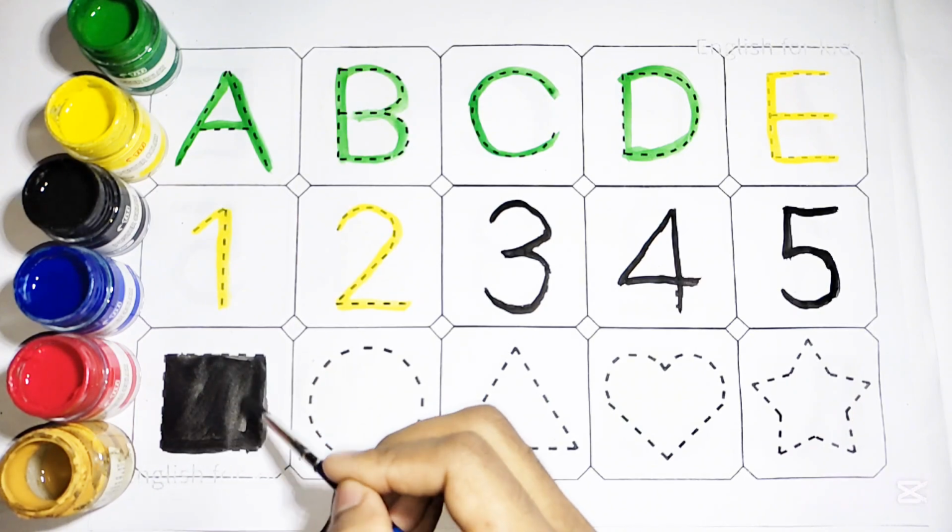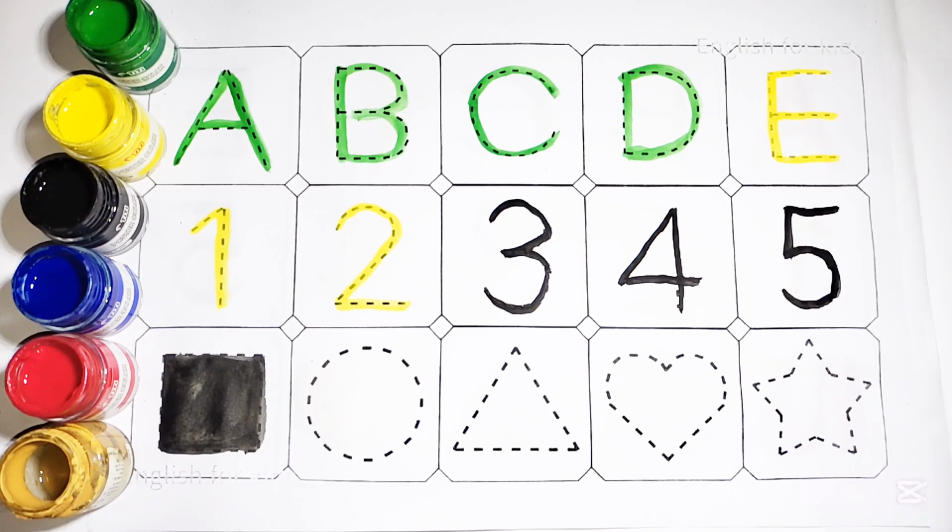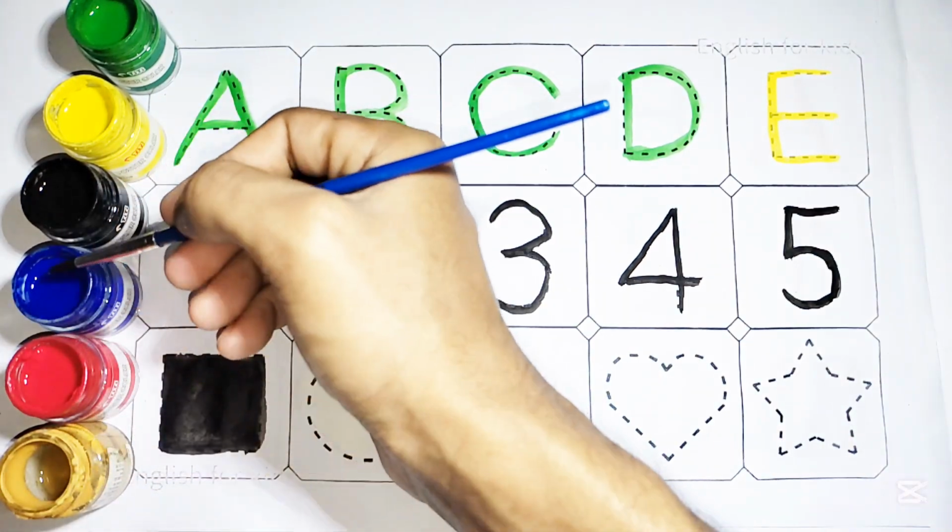Kids, the next one is circle. Now we use blue color and draw circle. Now we use blue color.